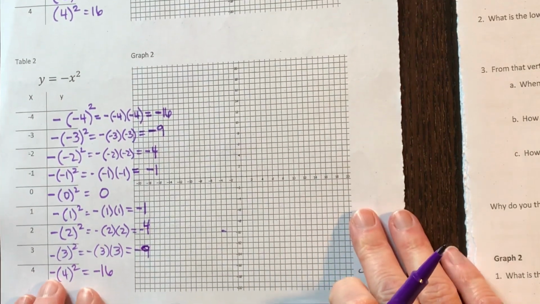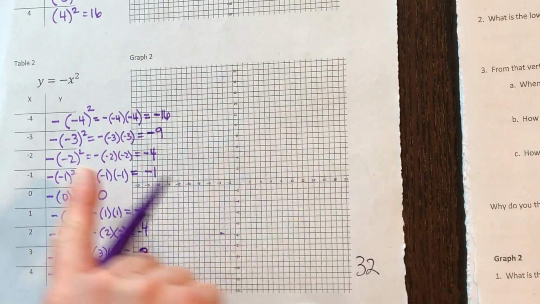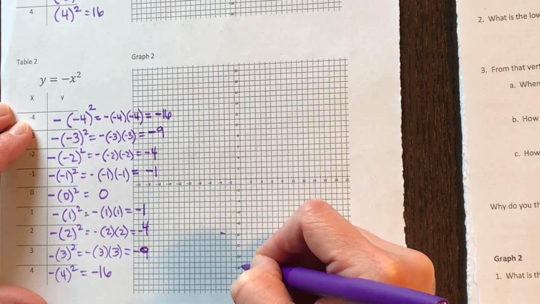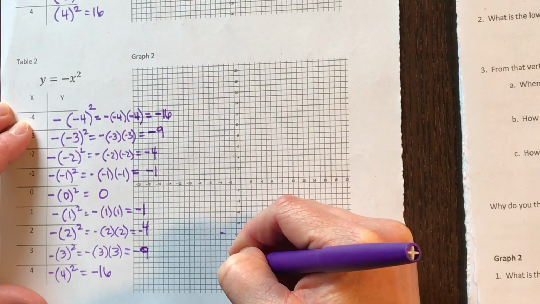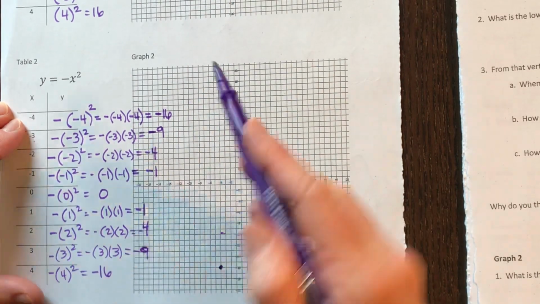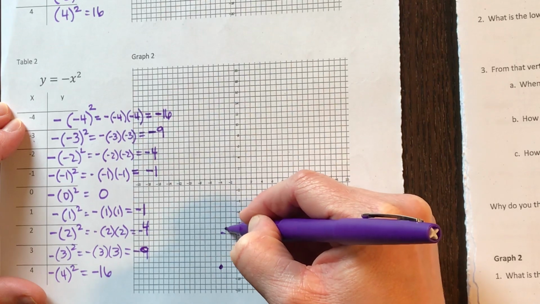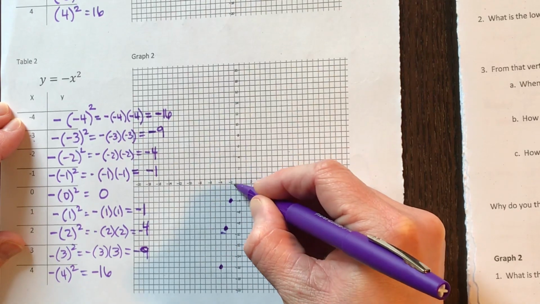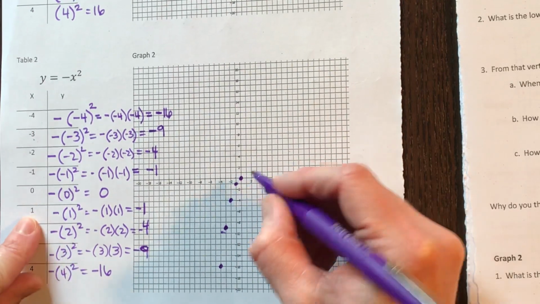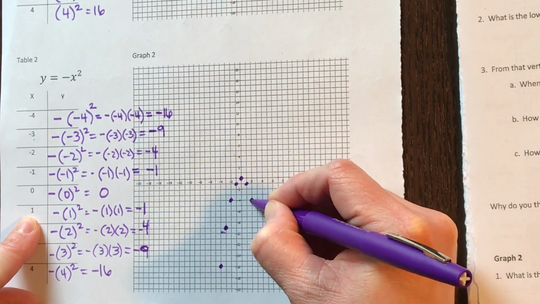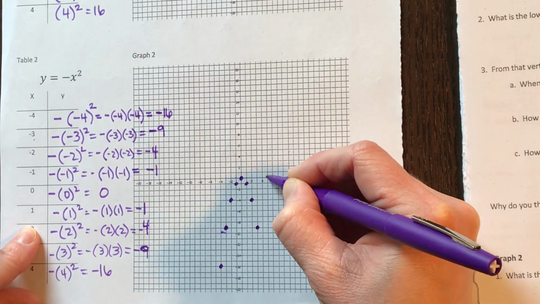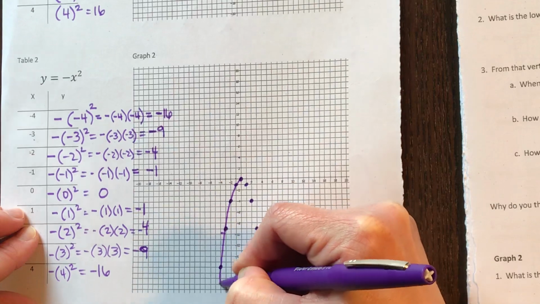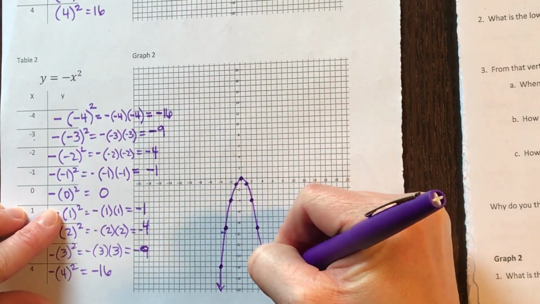Now what I'm going to do is make a picture on my graph using these points. I'm going to go over 4 to the left and down 16. I'm going to go over 3, down 9. Over 2, down 4. Left 1, down 1. 0, 0. Right 1, down 1. Right 2, down 4. Right 3, down 9. And right 4, down 16. If I connect these points with the parabola U shape, this is what it would look like.